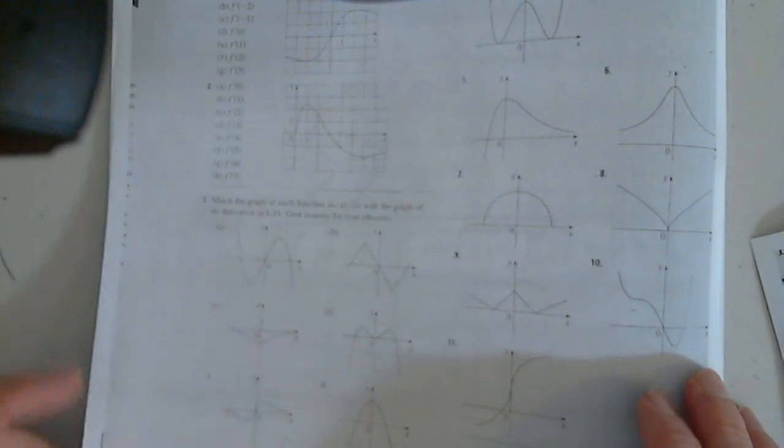So if you cannot see this, I will copy the problem. So I would like us to graph an approximate graph of a derivative. I don't know if you can see. It's probably not good enough.